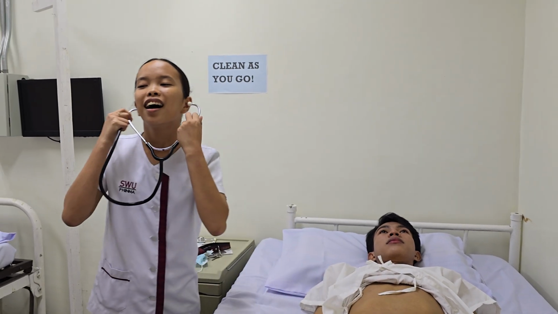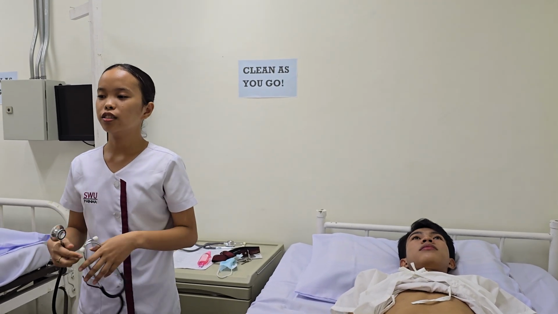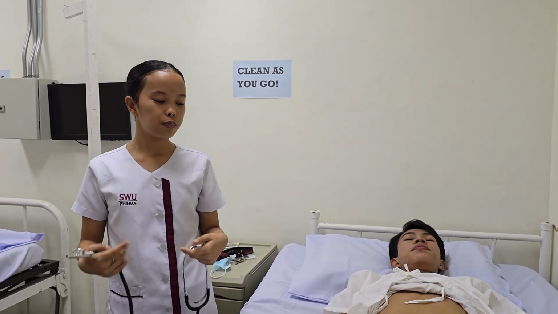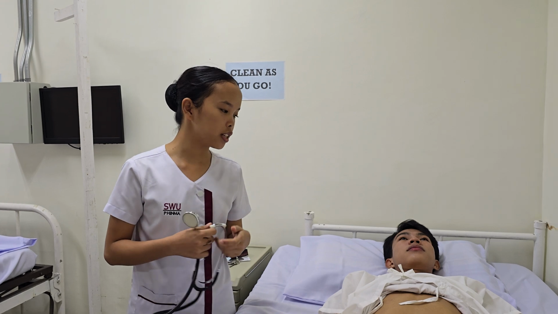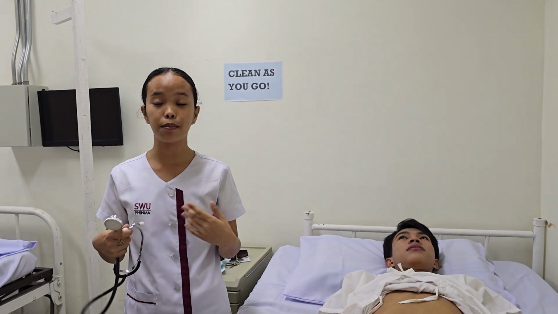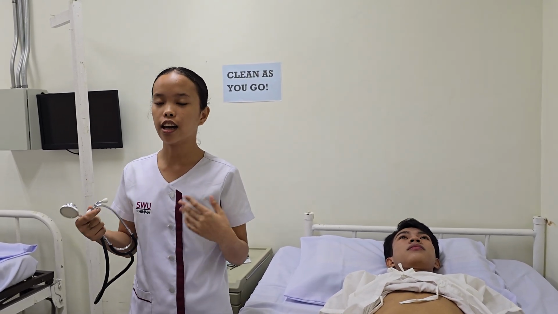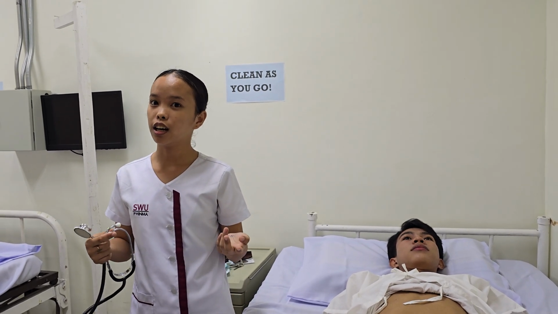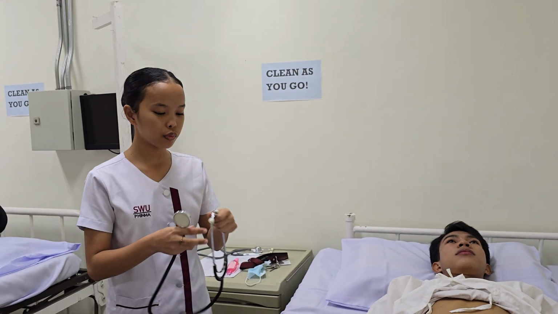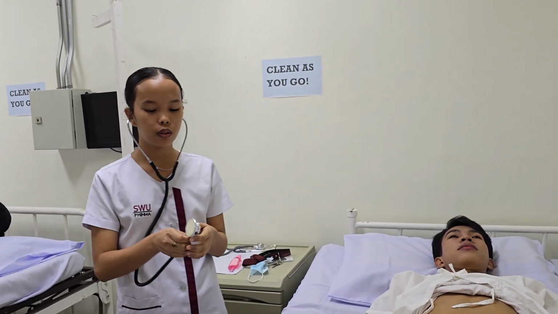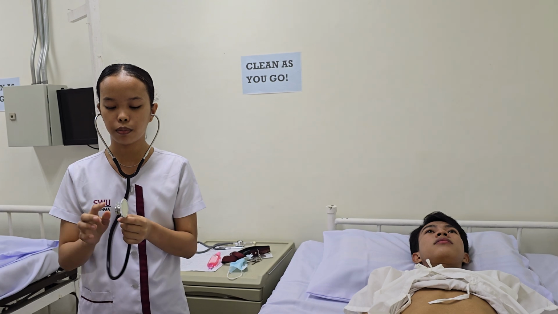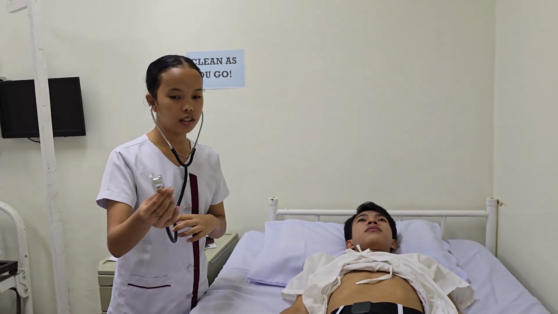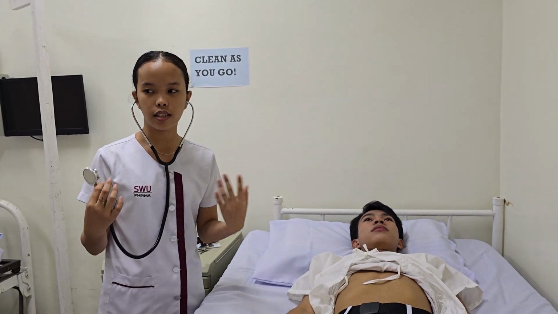Okay. Next, we're going to auscultate the abdomen for vascular sounds. This is for us to know about bruits or AAA, abdominal aortic aneurysm. So, using the bell of the stethoscope, ensure that it is the bell. Again, all four quadrants in a systematic method.